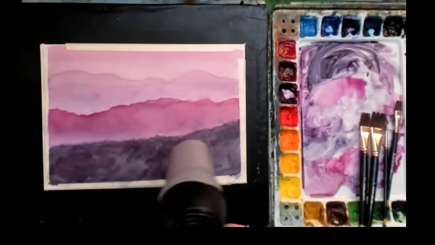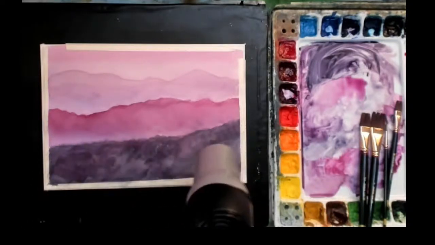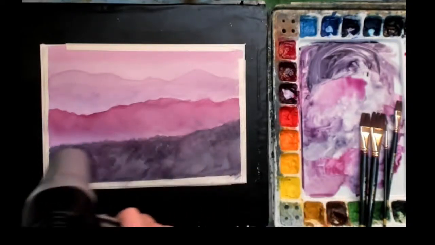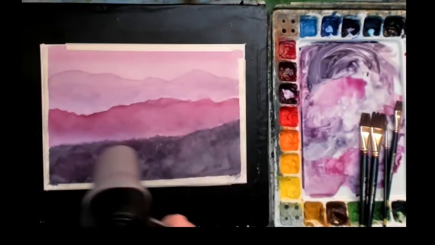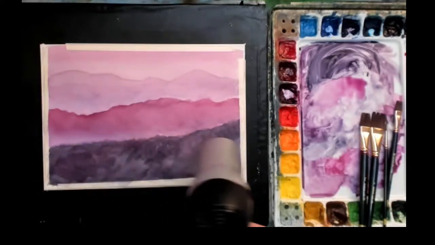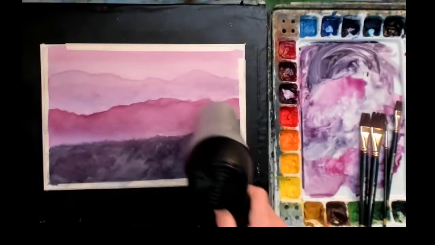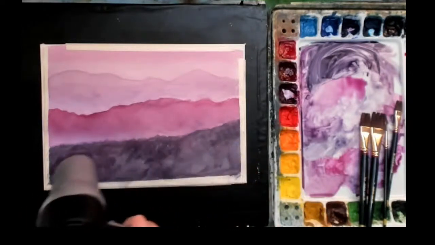Okay, so I found a photograph that I like, and now I'm just going to do a little adaptation, a little something different to this painting. I'm going to put a little life into it. It's pretty dull, just a mountain sitting out there. So I'm going to add a cabin and do some other things to it.